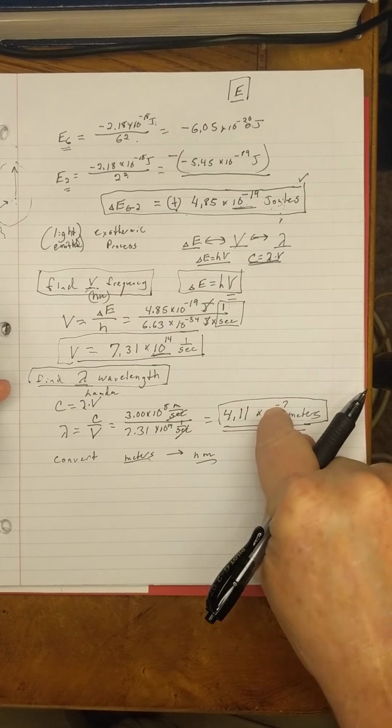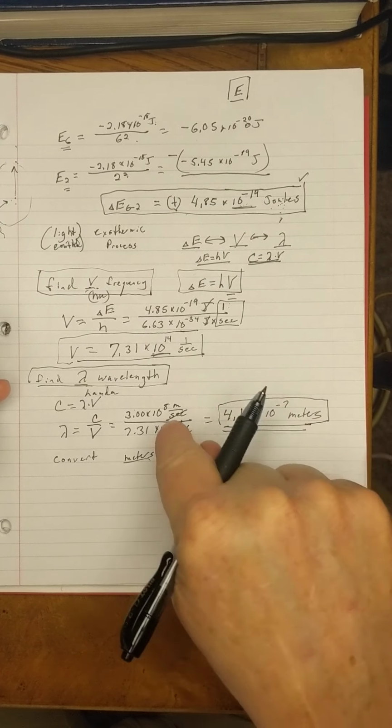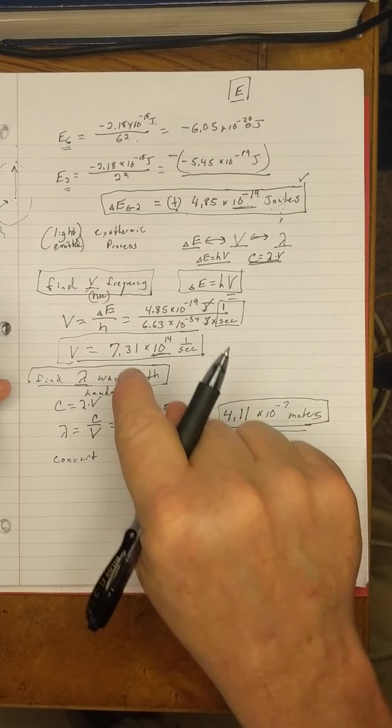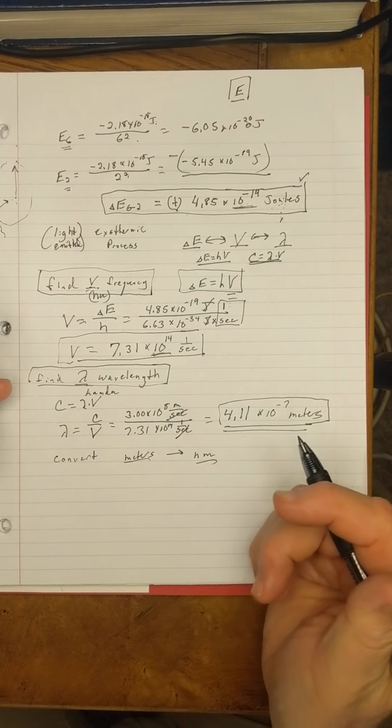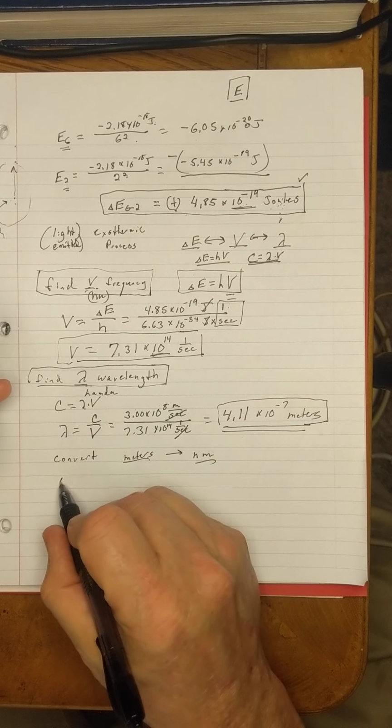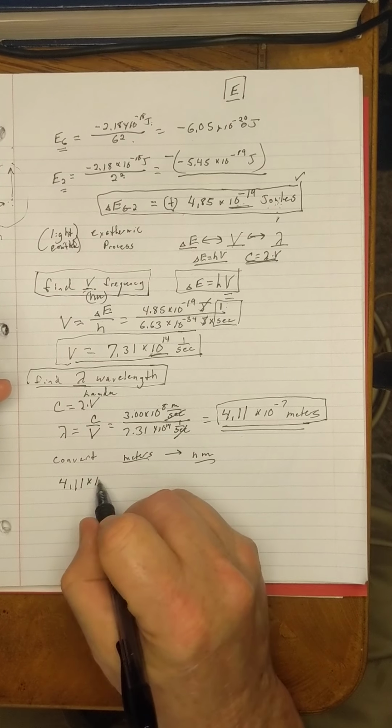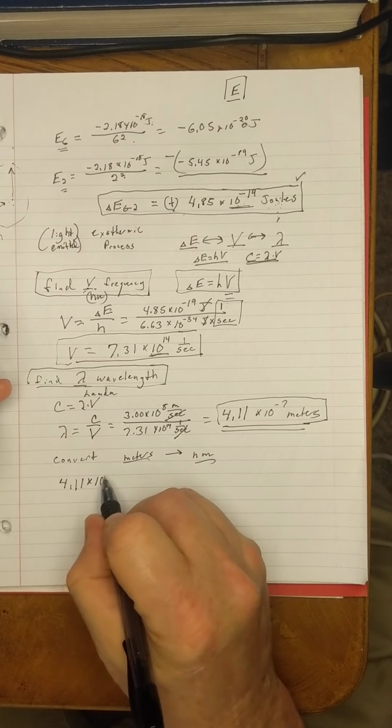You always want to go to meters because your speed of light will be in meters per second. It is possible to use nanometers, but your speed of light would have to be in nanometers per second, which is 10 to the 17th. It can be converted. You would go backwards to frequency and then go back to energy. So you can go forwards and backwards with these equations. So we got 4.11 times 10 to the negative 7th meters.